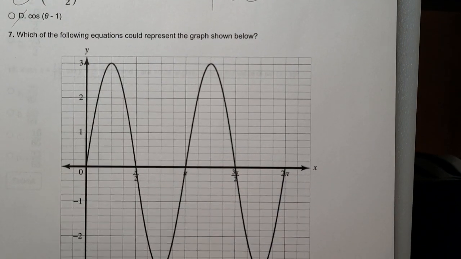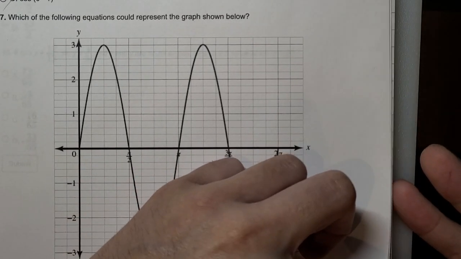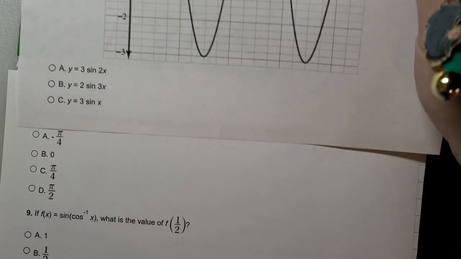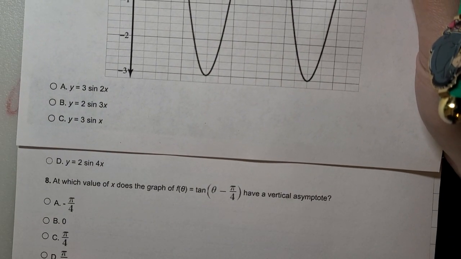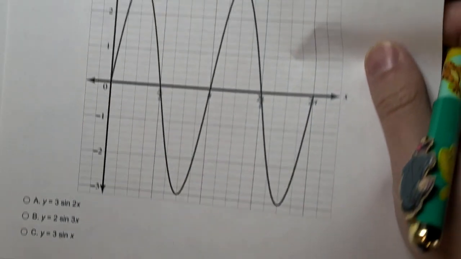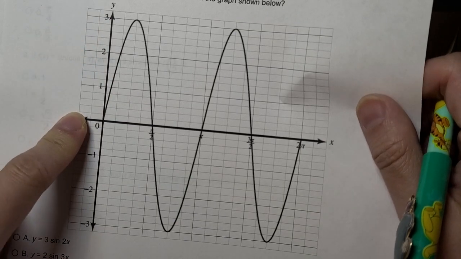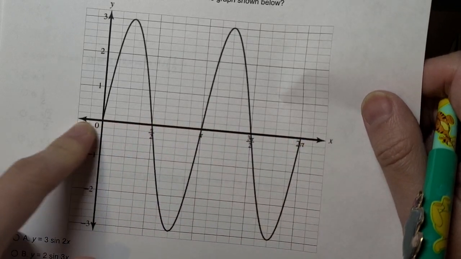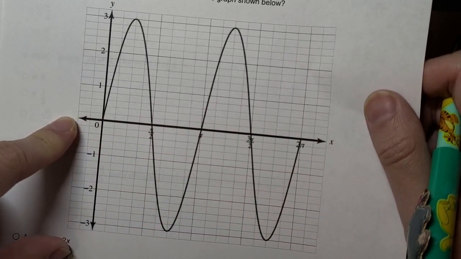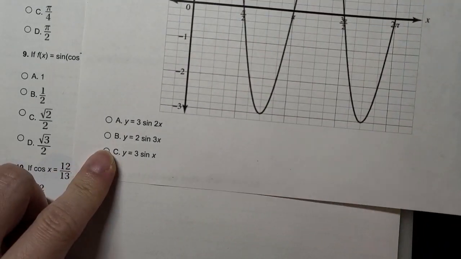Which of the following could represent this graph here? So let's peek at the choices right away. So these are the choices. It's in terms of sine, so we got to figure out the period and the amplitude again. What's the amplitude here? The amplitude is 3, because amplitude is defined as how much it goes up or down from the average value. The average here is 0, or the midline, I think I saw in some book. So we know the amplitude is 3. We can cross out B, and we can cross out D.